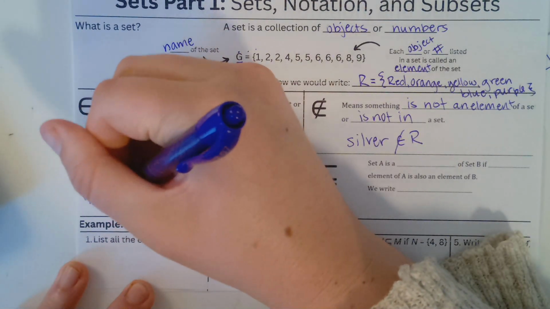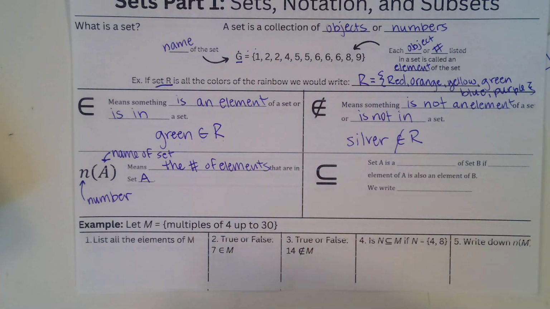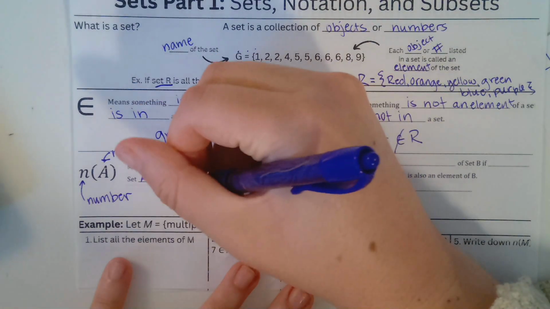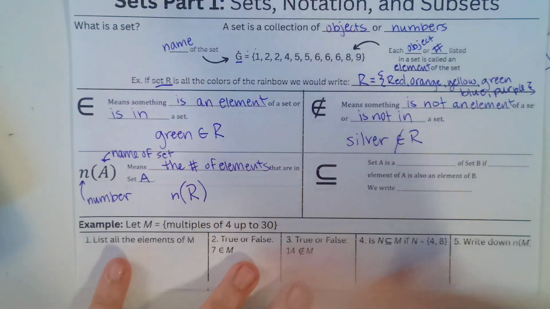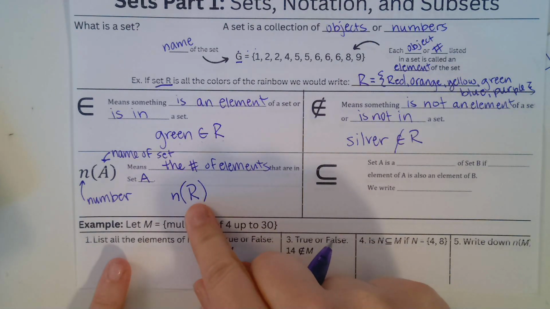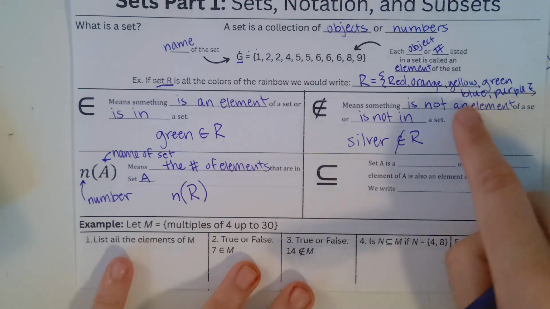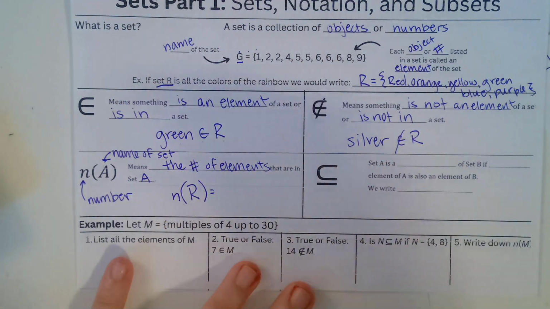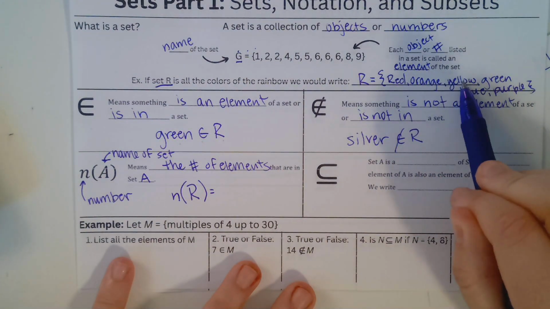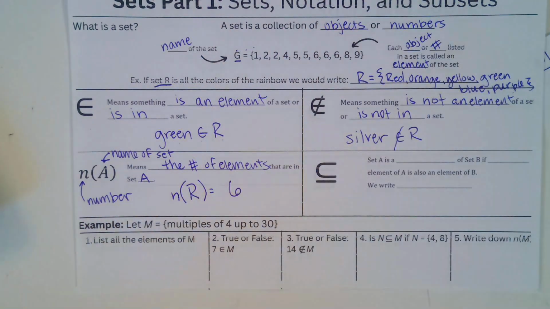That means the number. And then this thing inside of here is going to tell you which set it's talking about. So in this case, if I'm looking at the number of things in the set R, I have my little lowercase n out in the front, then I have the parentheses and then a capital R. This R is just for right now going to represent our little rainbow color set. I'm just going to say, how many things do I have in this set? I'm just going to count them up. We have 1, 2, 3, 4, 5, 6. There are 6 things in this set, so the answer to this question would just be 6.